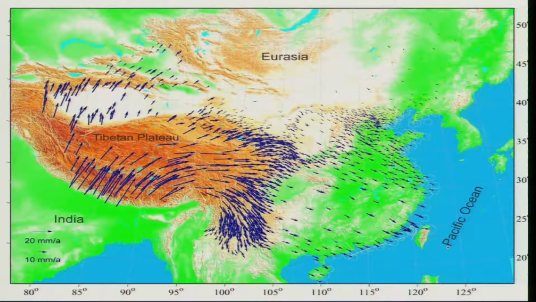Now, there are a couple of GPS stations in Nepal and in China, but in India also now we have initiated, with the help of the Ministry of Earth Sciences, we are putting many GPS stations.